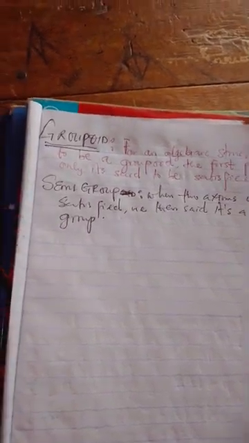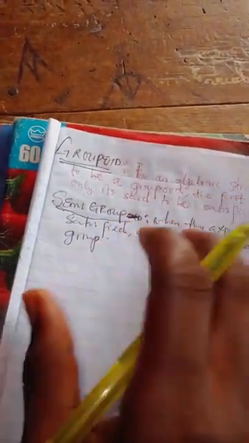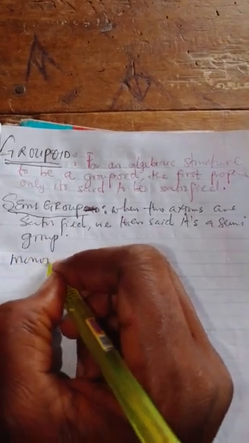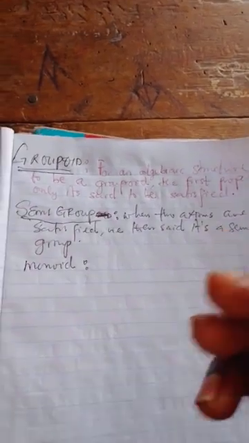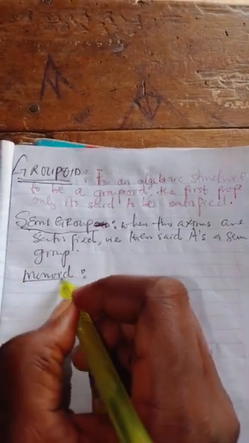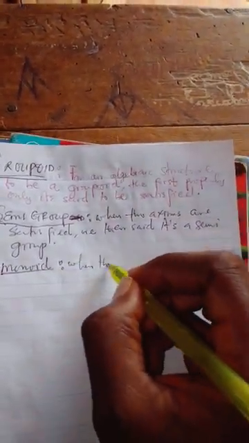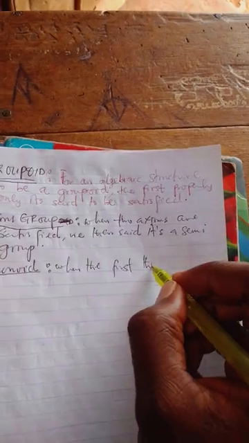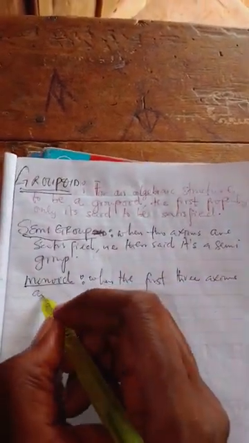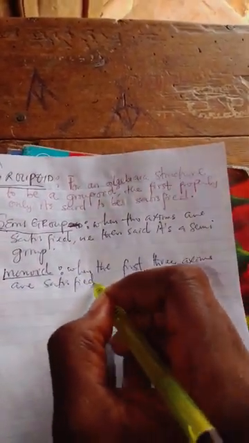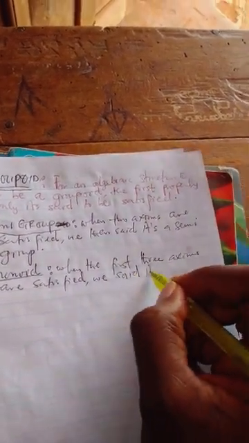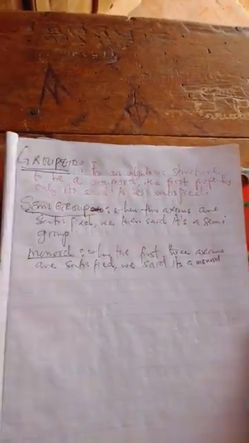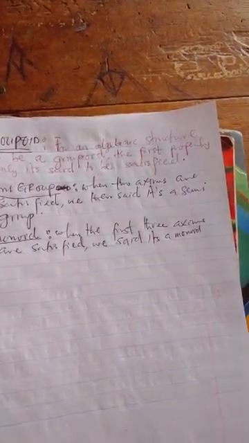So another one is your monoid. So what is now your monoid? Monoid, when three properties or three axioms are being satisfied, then we say it is a monoid. When the first three axioms are satisfied, we say it is a monoid. Are you following me? So for it to be a monoid, the three properties must be satisfied. It must be closed, the associative property must be satisfied, and it must have an identity element in the group. Are you following me now?